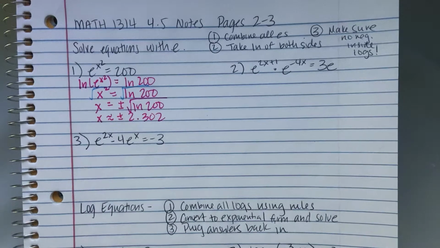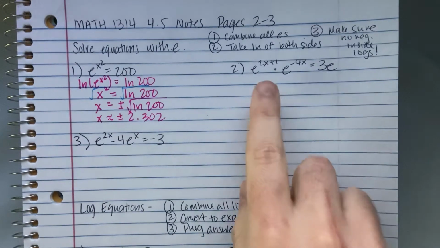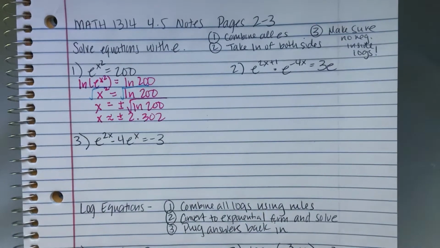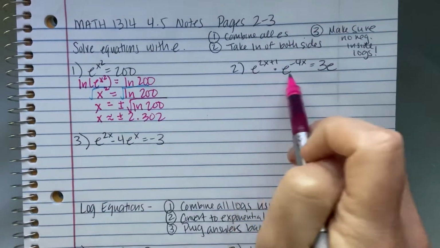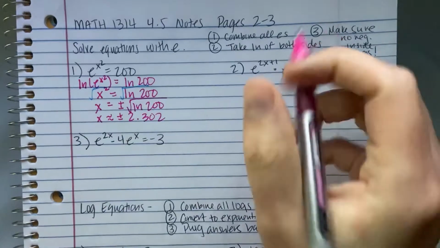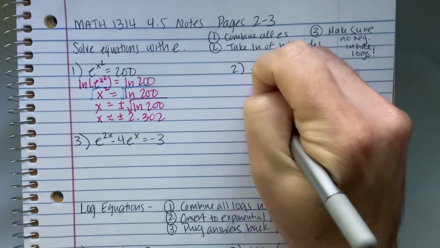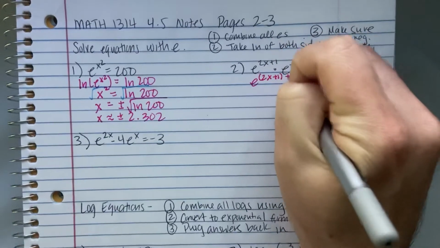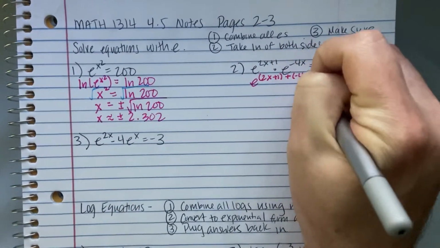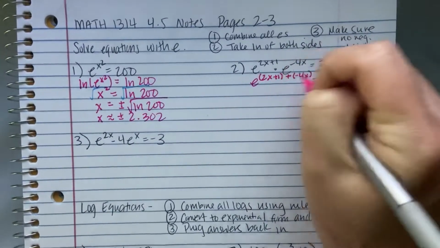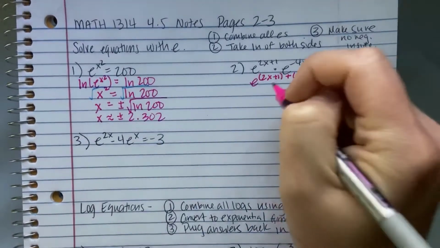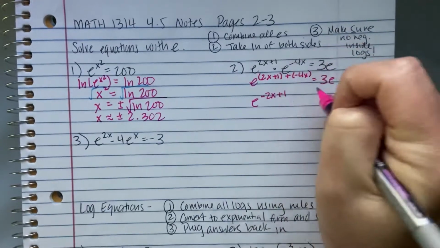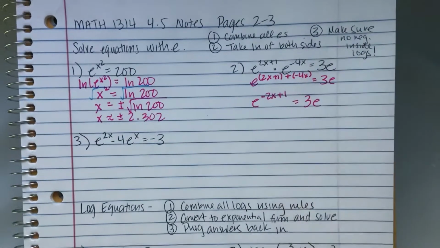What happens if we don't just have one e? e to the 2x plus 1 times e to the -4x equals 3e. There are 3 e's there. So these are multiplying with the same base. We use our exponent rules. When you multiply with the same base, you add your exponents. So 2x plus 1 plus -4x. Now if we add our exponents, 2x plus -4x is -2x, and the plus 1 just stays, equals 3e.